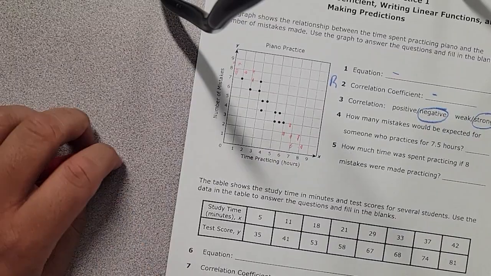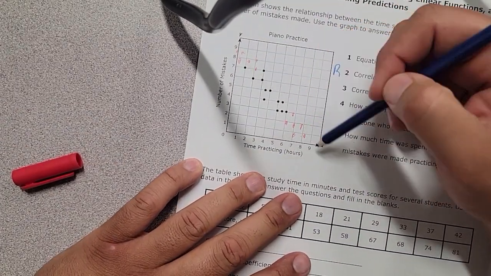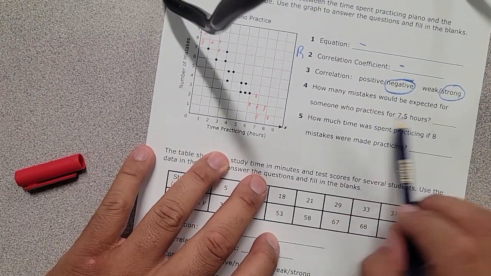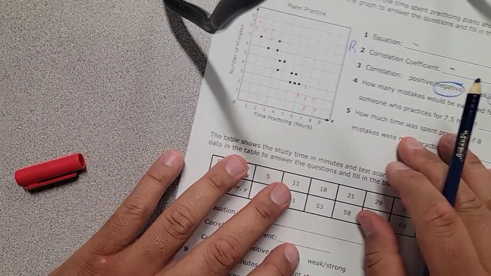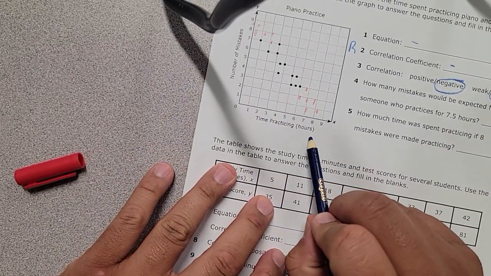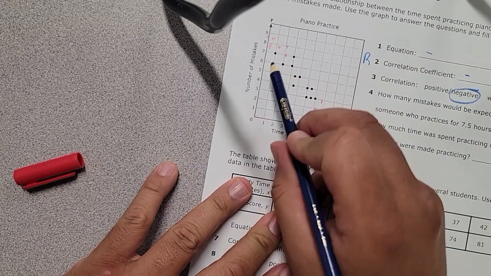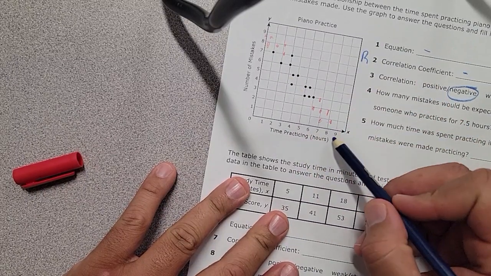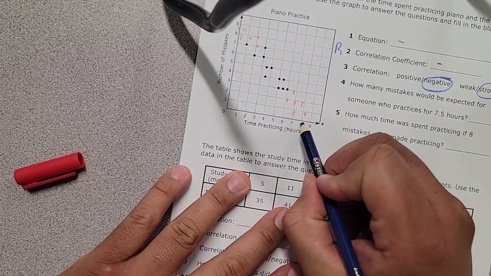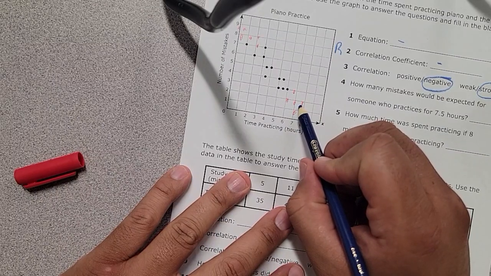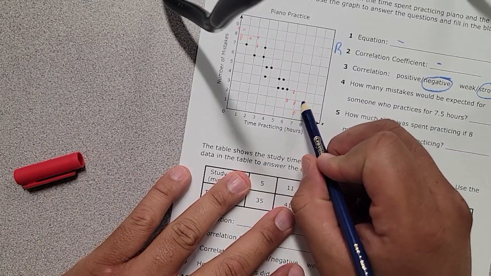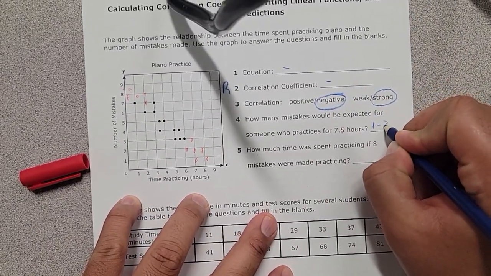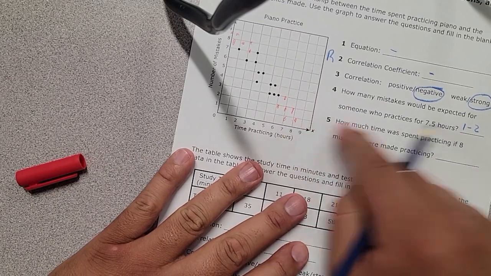All right. Now we're going to get the Desmos to help us, but just by looking at the points that we drew, how many mistakes would be expected for someone who practiced for 7.5 hours? Right here it says time practicing in hours and then the number of mistakes. Notice how when you have 0, you're way up here in the mistakes, but the more you practice, the less mistakes you have. So if I'm between 7 and 8, I should be around how many mistakes? Around 1 and 2. So after 7.5 hours, I'm going to say between 1 and 2 mistakes. We're going to get the exact numbers later.